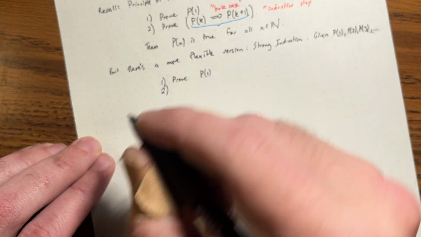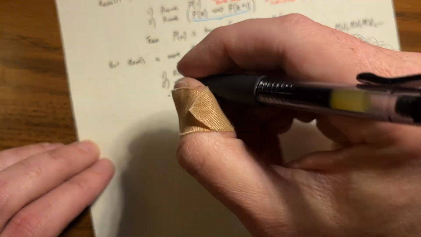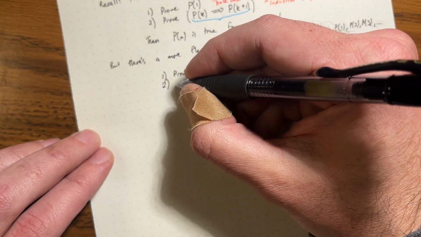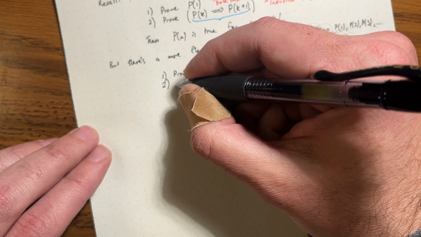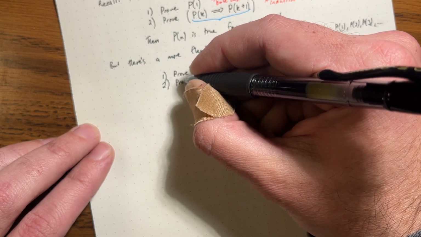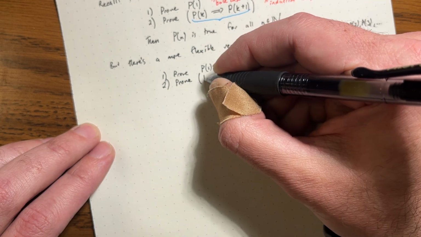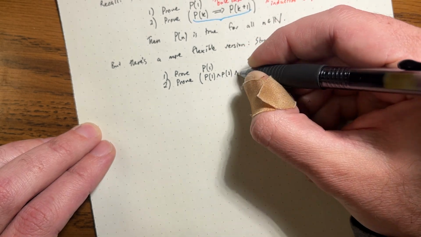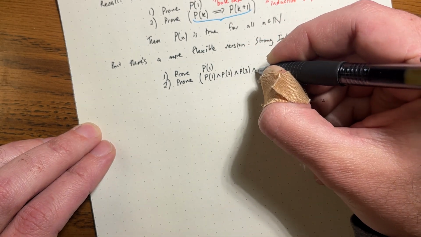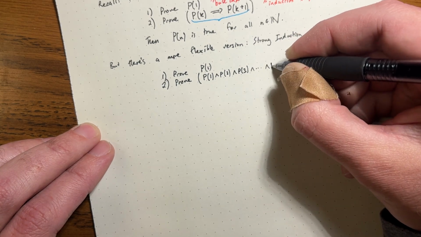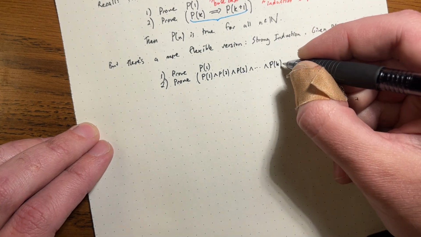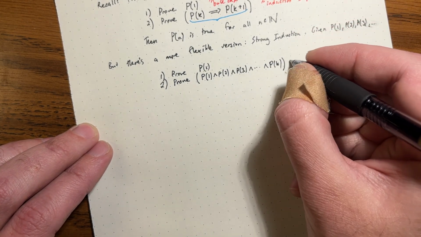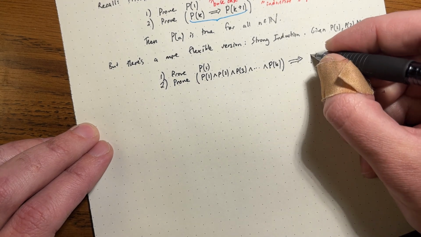So in this one, the inductive step is a little bit different. You're actually going to prove the implication: P of 1 and P of 2 and P of 3, etc., all the way up to P of k, implies P of k plus 1.